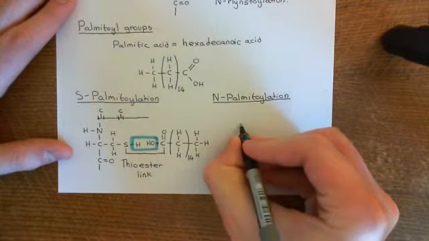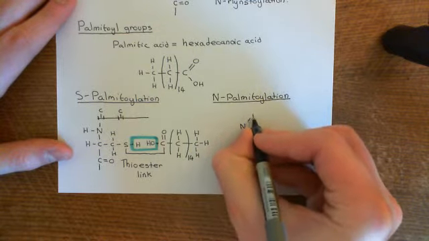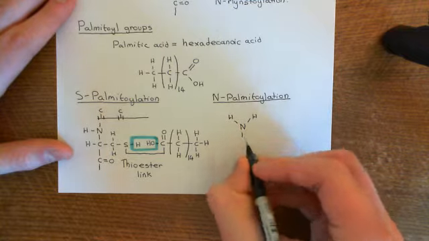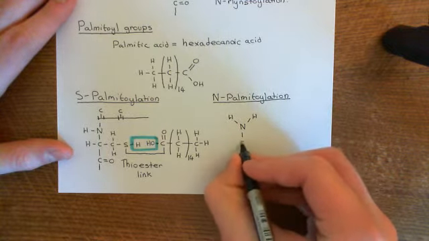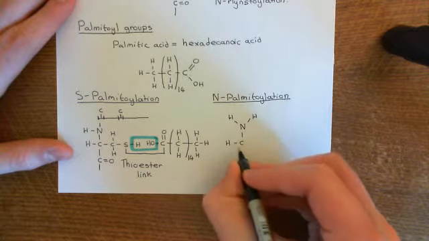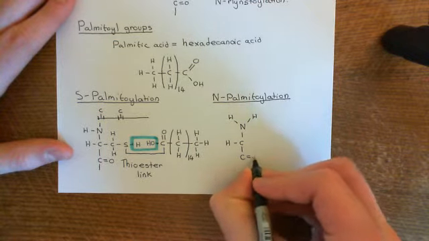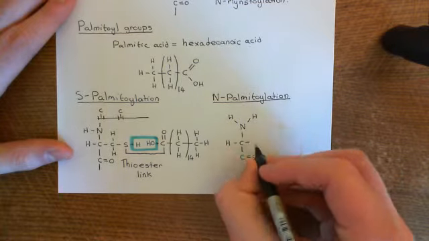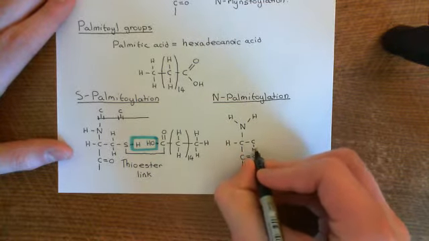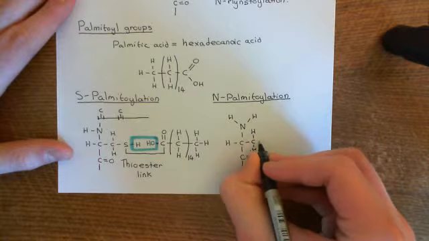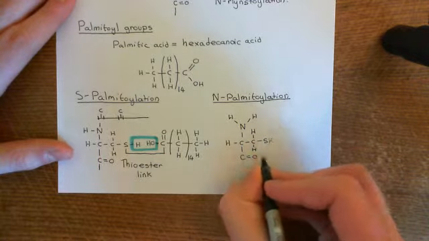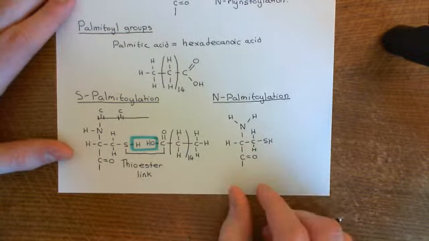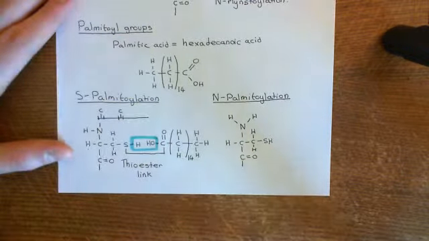Now, if you have a cysteine amino acid at position 1, then you can add palmitoyl groups onto the free amino group of the cysteine amino acid. So let me show this. Here now is the structure of the cysteine amino acid that is at position 1. It has its amino group intact, even though its carboxylic acid group is linked to the next amino acid along.